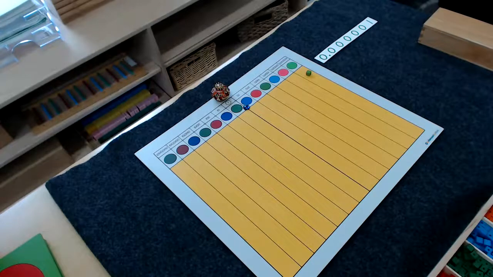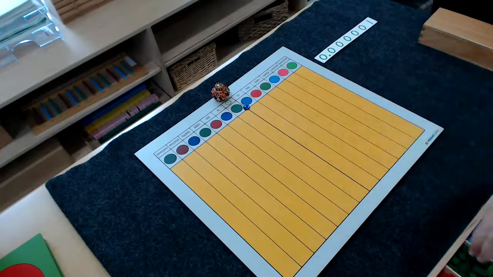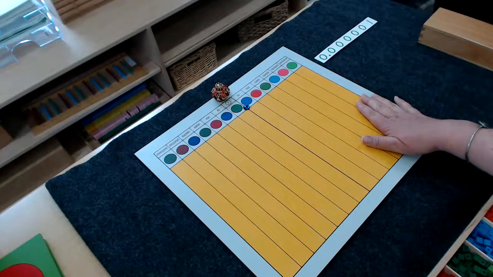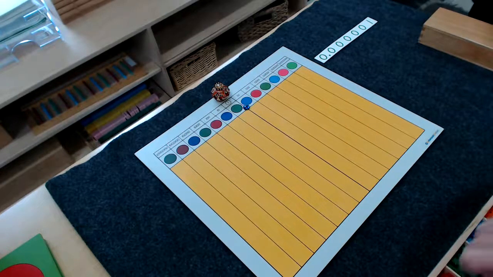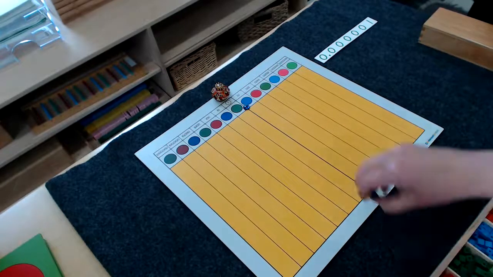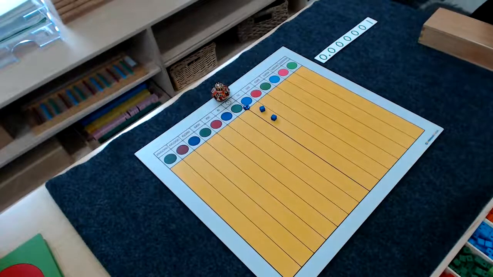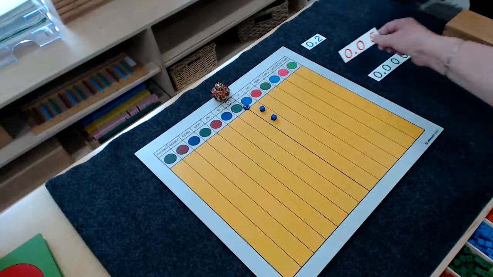Okay. So these are the cards. And it's pretty straightforward when you just have one number in each category. But I wanted to point out, what if I had 2 tenths and 5 hundredths?